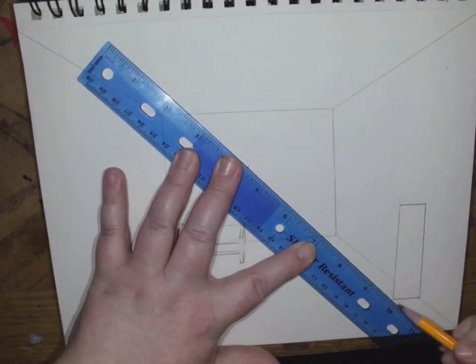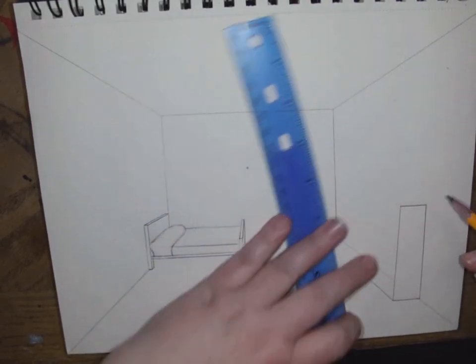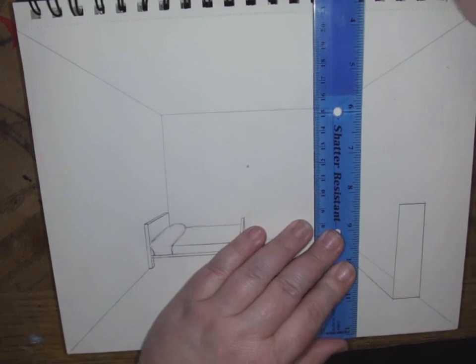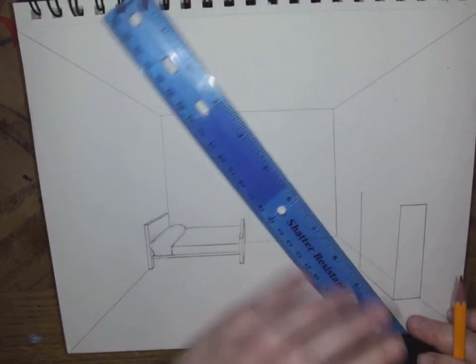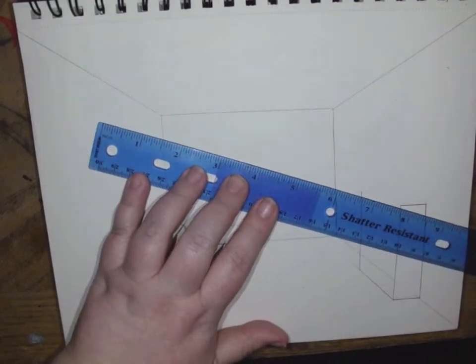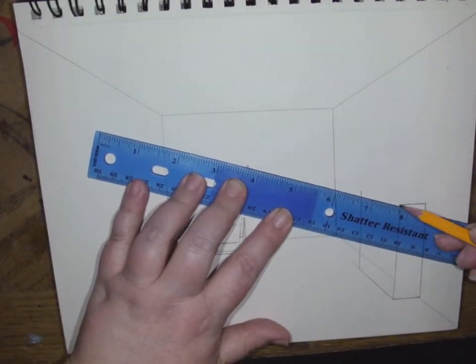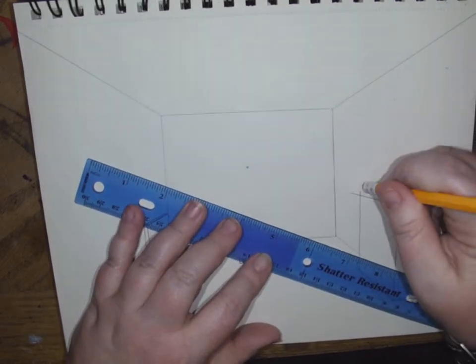Just like we did with the cityscape, that's going to be the front face of the dresser. Okay. That's going back to that vanishing point again.